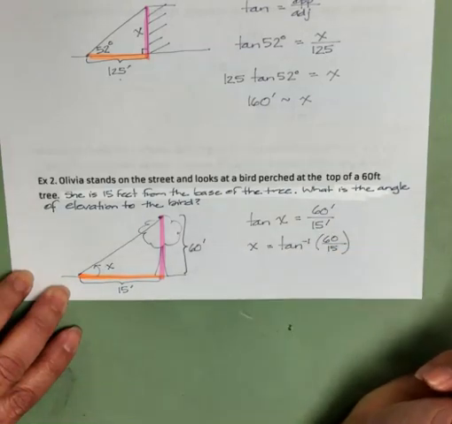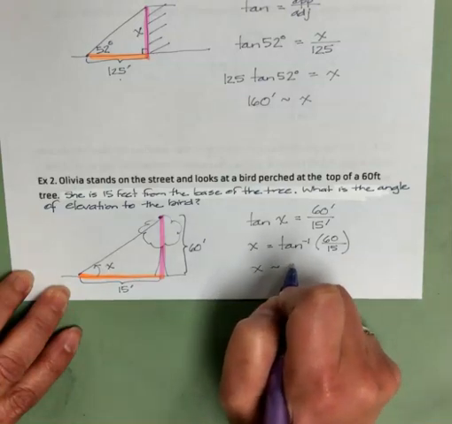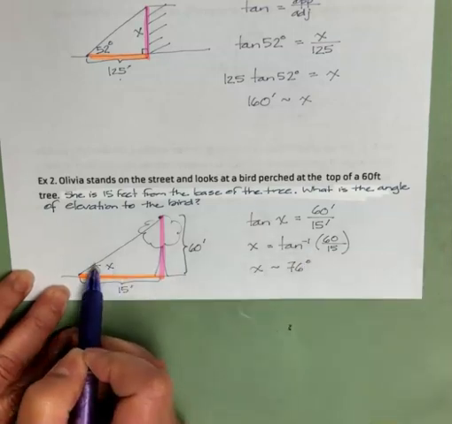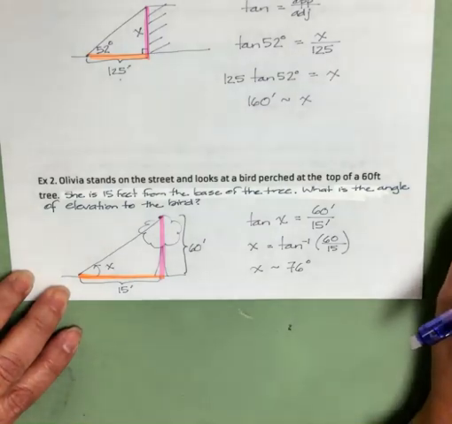And when you plug that into your calculator, you get X equals approximately 76 degrees. And so she is looking up with an angle of elevation of 76 degrees.